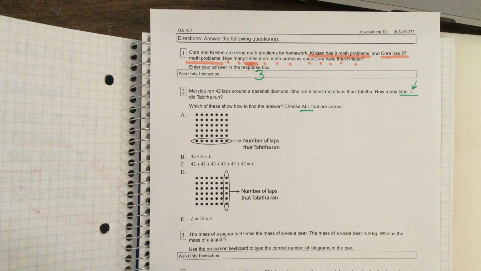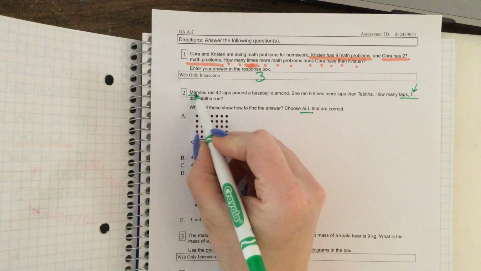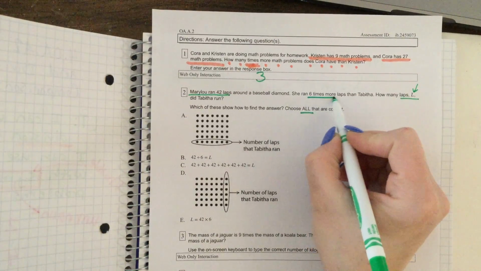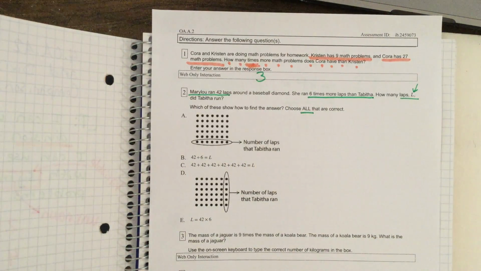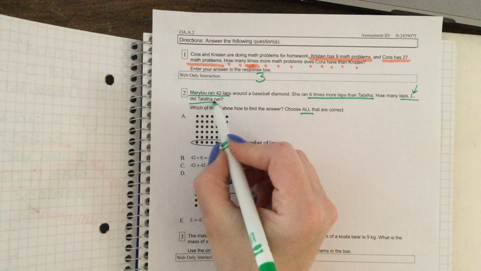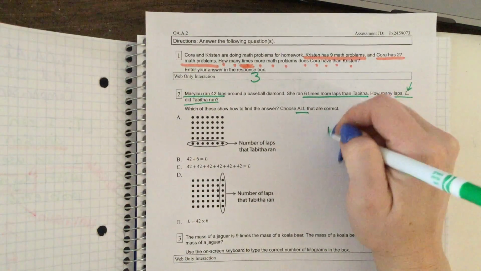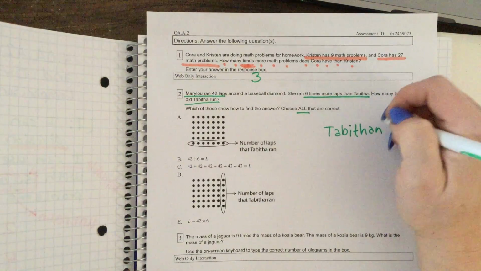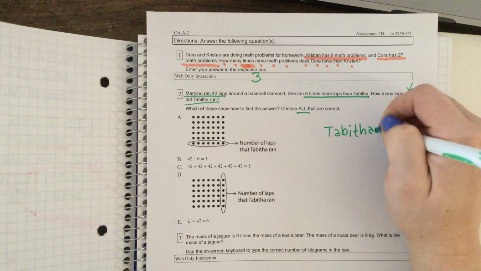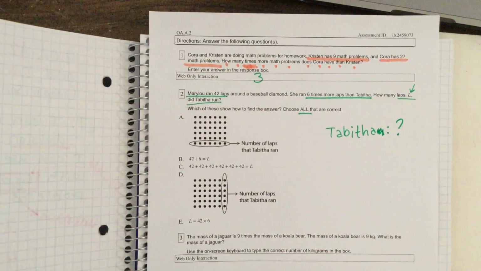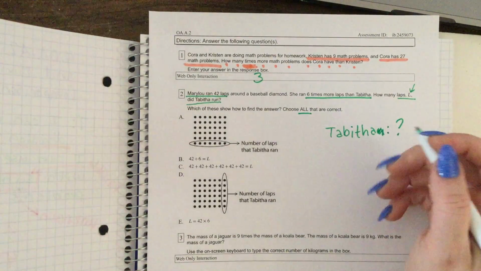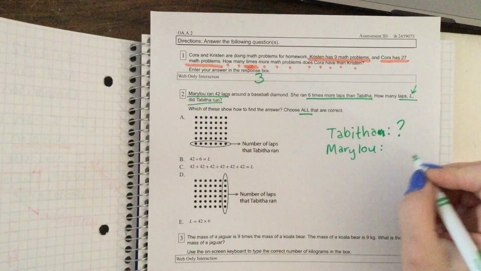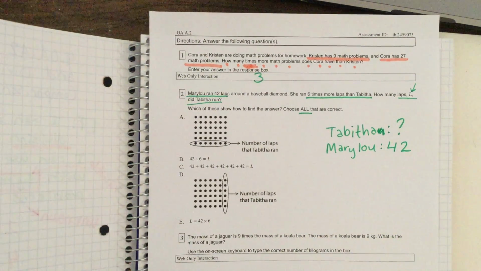So let's start by figuring out what we know. Mary Lou ran 42 laps around a baseball diamond. She ran 6 times more than Tabitha. How many laps, L, did Tabitha run? We don't know what Tabitha ran, but we do know that Mary Lou ran 42 laps.